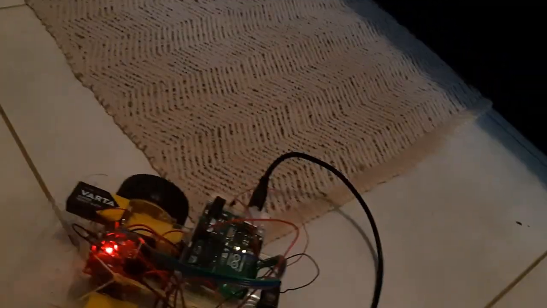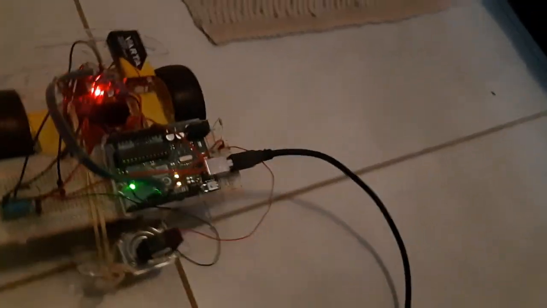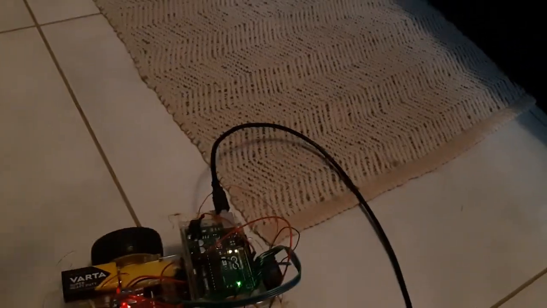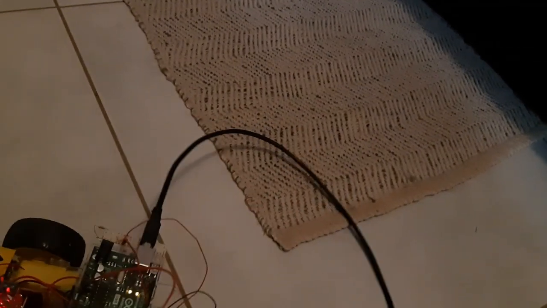Eventually, it's gone past now. Okay, it will move in this direction or that direction till it comes to this point.